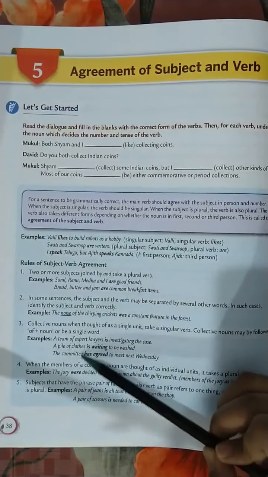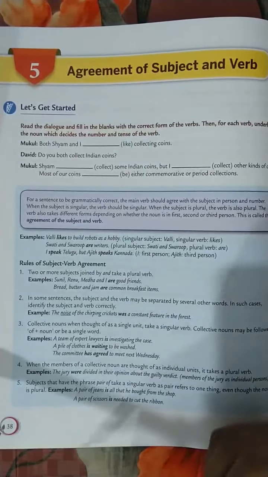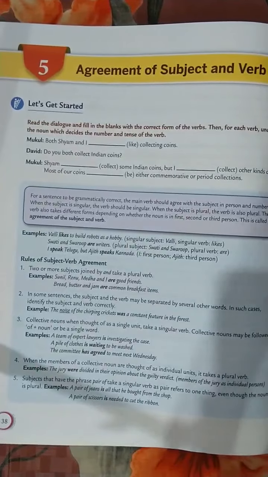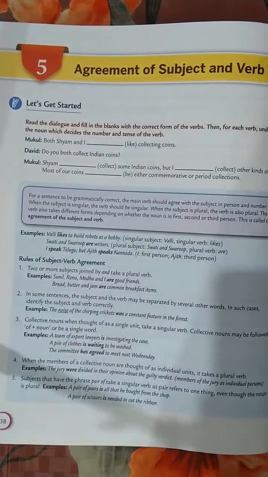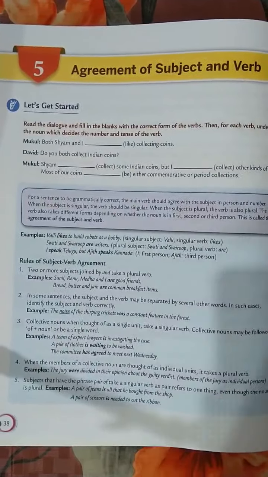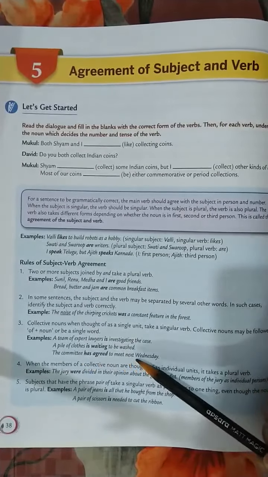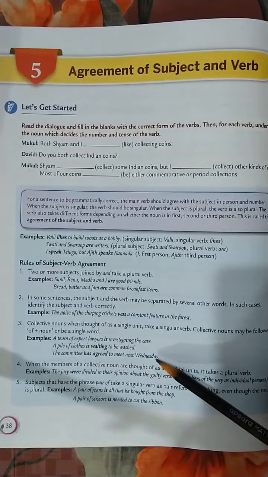The committee has, committee is also a collective noun, and it is regarded as one or a single unit. It will also take a singular verb. The committee has agreed to meet next Wednesday.